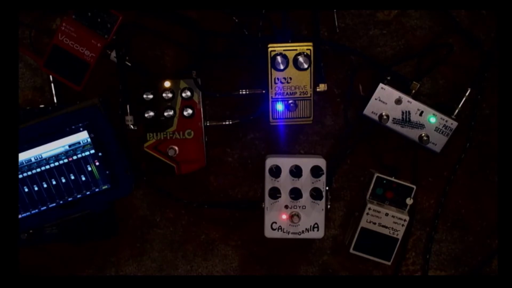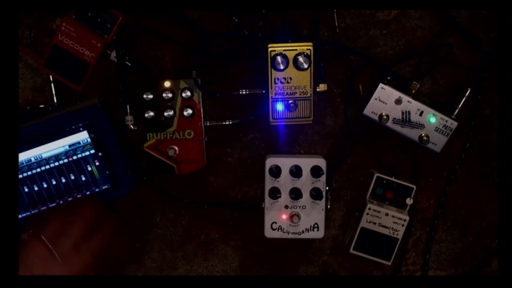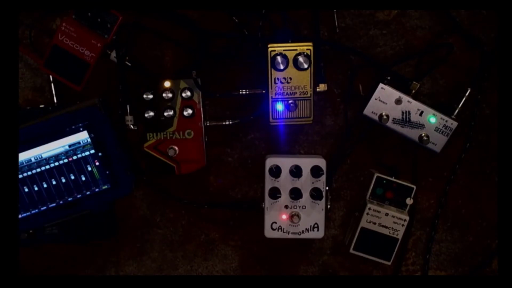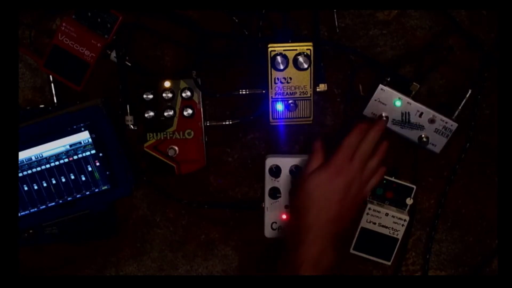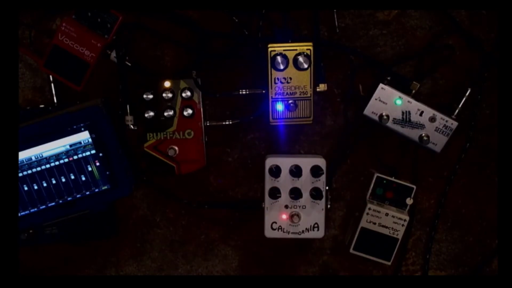Oh, and no amps are used. This is going right into a mixer, then into an audio interface. So you can see here this tablet. That's my UI 16 mixer, which I'm controlling with the tablet. Just happen to have it up here because it's convenient. Okay, so let's switch to the clean sound, which is through the Joyo here.